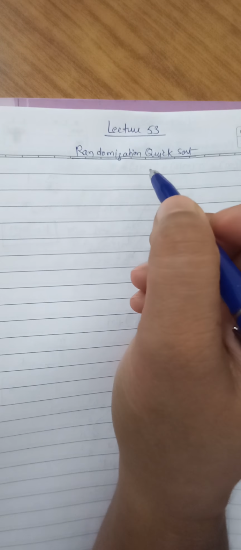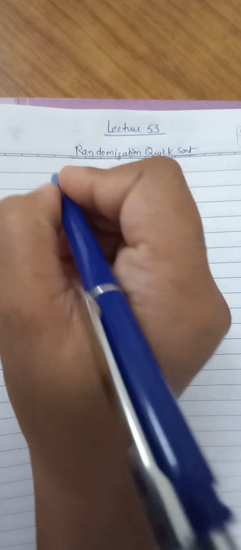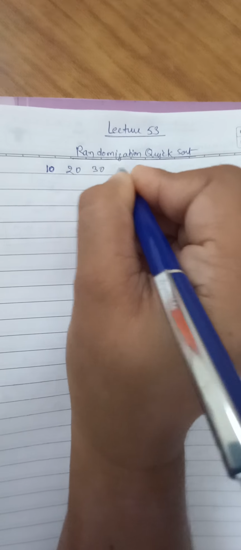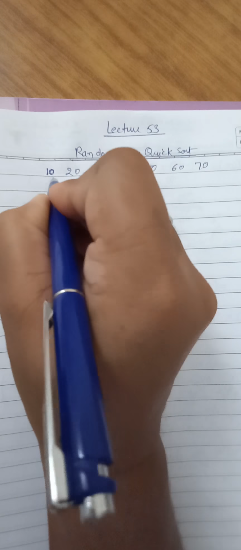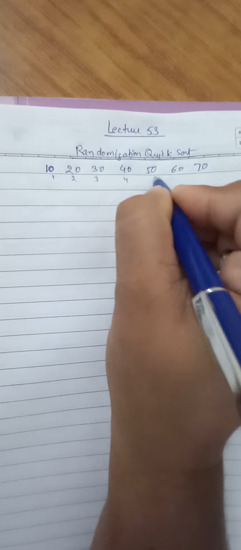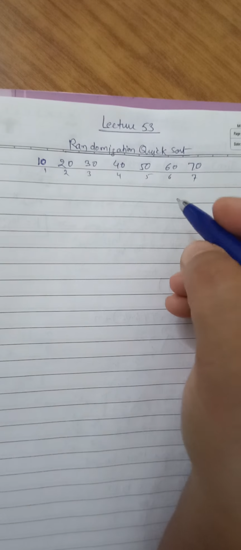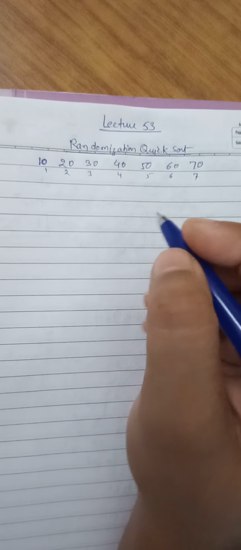Today we are going to learn what is randomization quick sort. Suppose we have these elements 10, 20, 30, 40, 50, 60 and 70. Index number 1, 2, 3, 4, 5, 6, 7. So in randomization quick sort, what do we apply? We apply a random generator function.